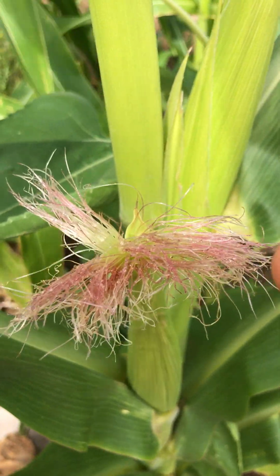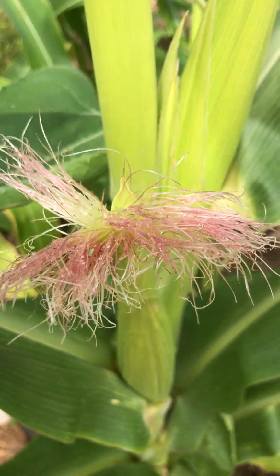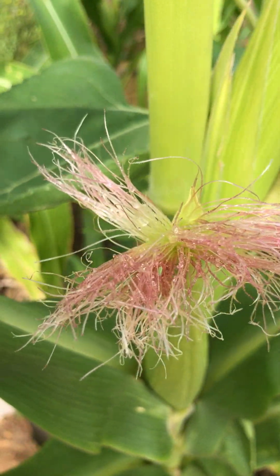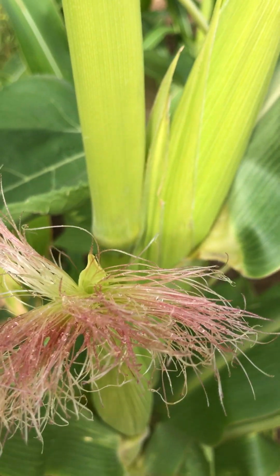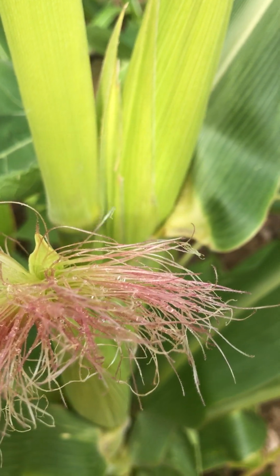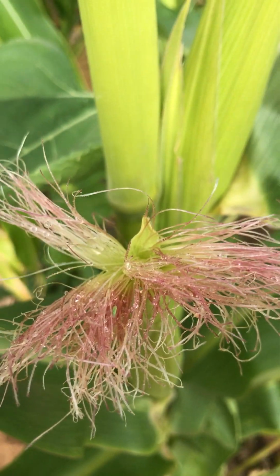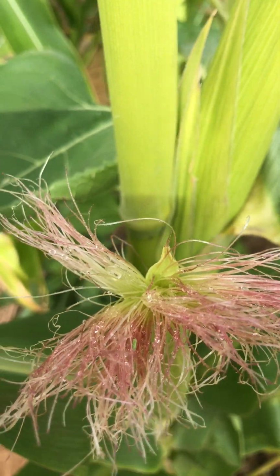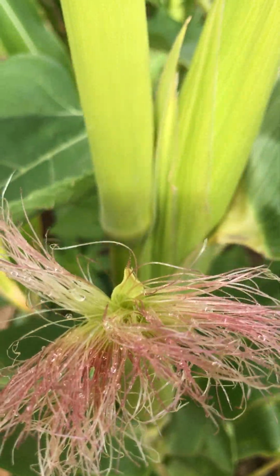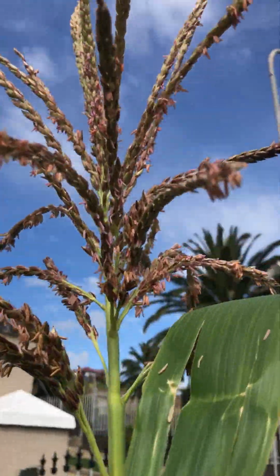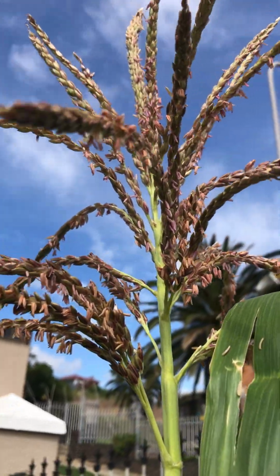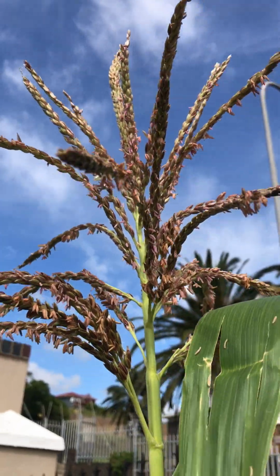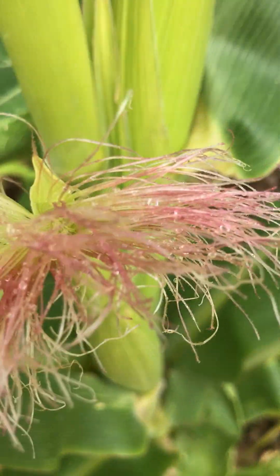So the silks here are the female part, as I said before, and they are actually called the female inflorescence. I'm sorry if I say it incorrectly to the botanist. It's the female inflorescence, all right? That is the female. They're also called silks for people like me who don't like to say things they don't say properly. Then the tassels, these are called the male inflorescence, all right? So this is the male part of the plant, and this is the female part of the plant.